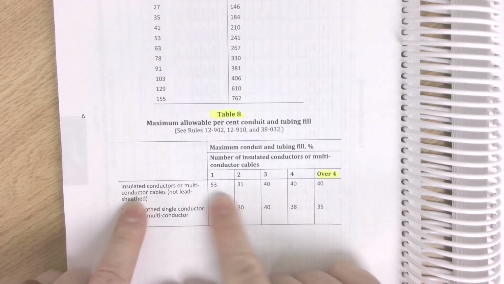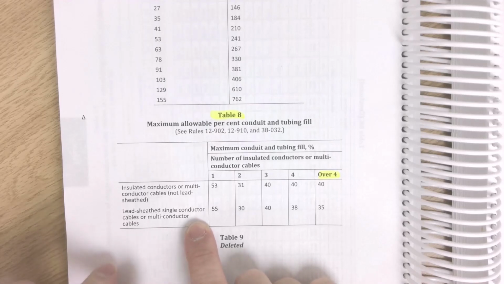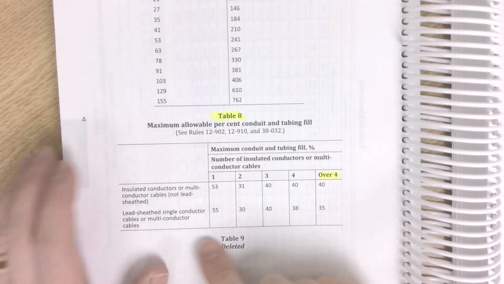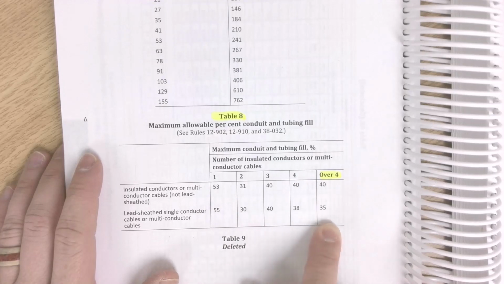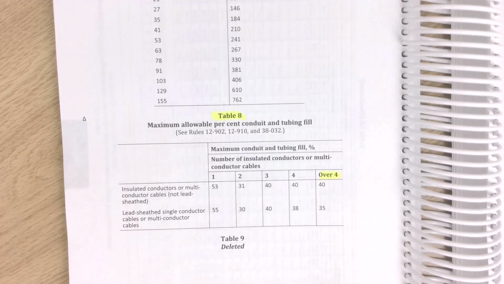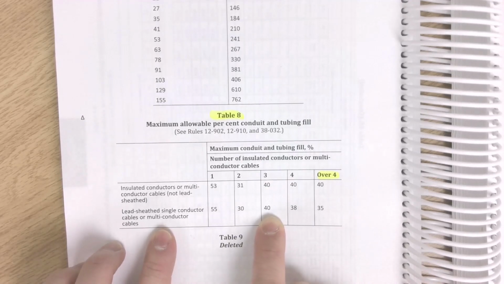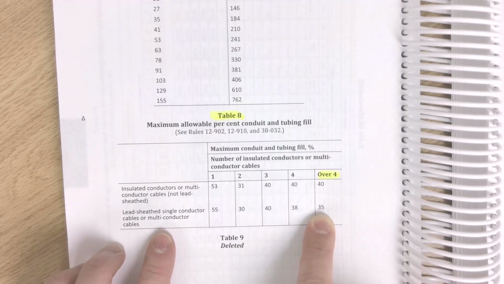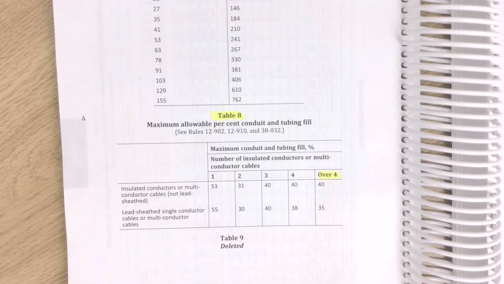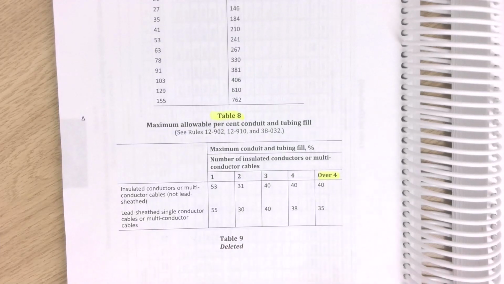So, and that's all for not lead sheathed. If we had a lead sheathed single conductor or multi-conductor cable, our fills are different, because basically you're gonna take that size from table 6s or table 10s, but then it has a lead sheath over top of that insulation, so it's gonna take up a bit more room. Now, if there's 3, I guess the code book's saying, yeah, that room is not such a big deal, but more than that, it's gonna say 35% fill. So that's basically table 8.